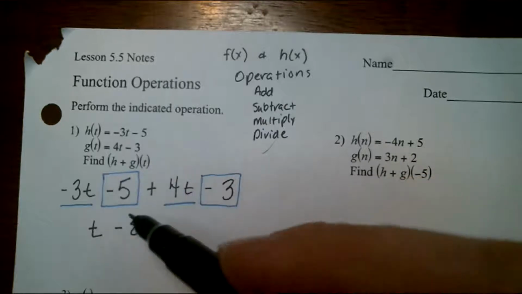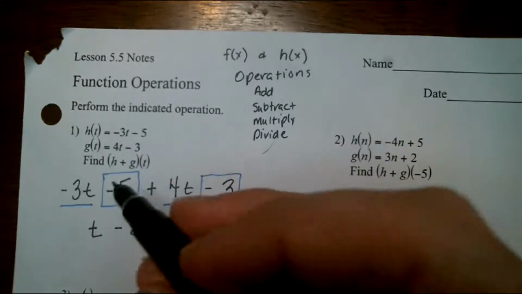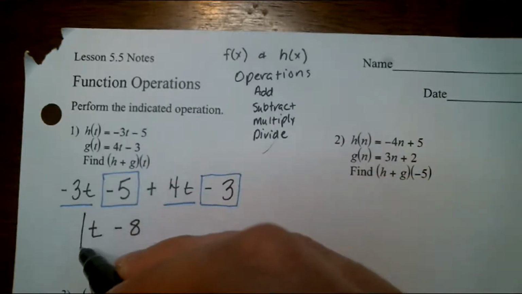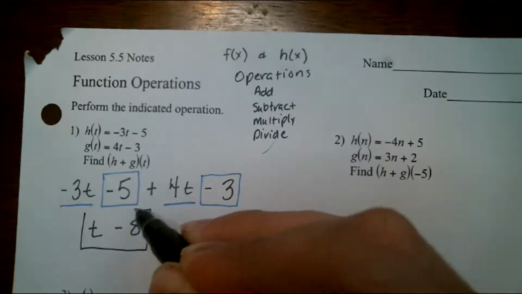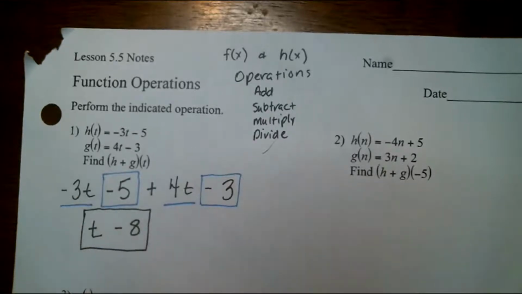And that is this in terms of t. It does not equal 0. No, it does not, Maddie. So function operations is just taking two separate functions and adding, subtracting, multiplying, or dividing them.